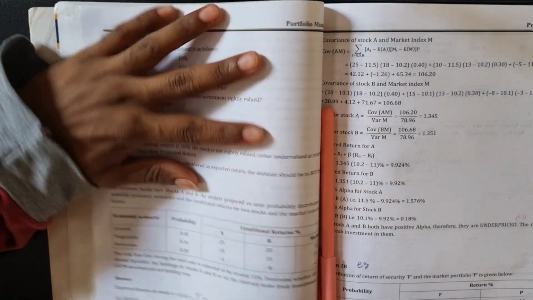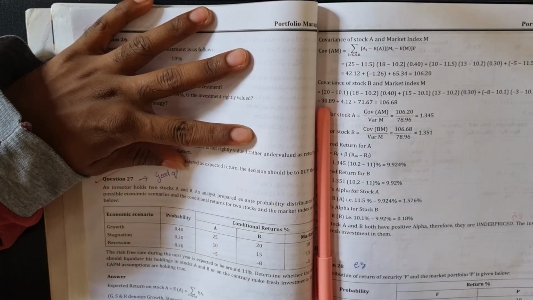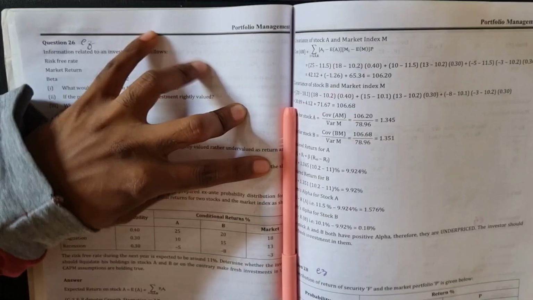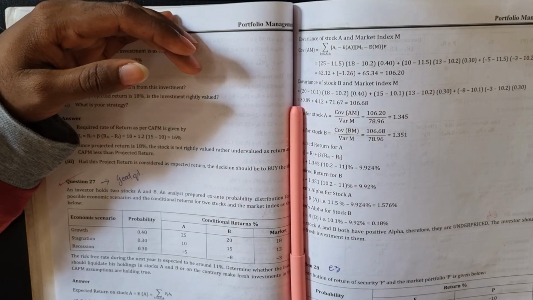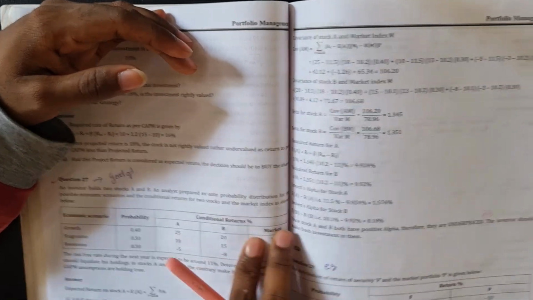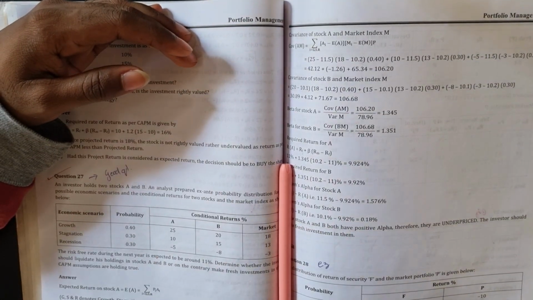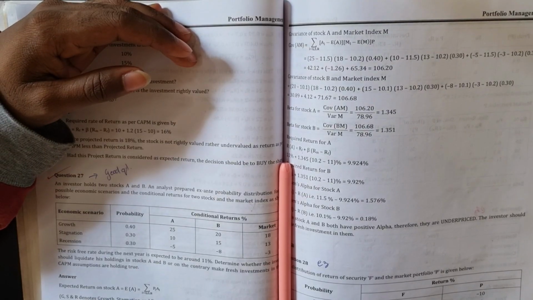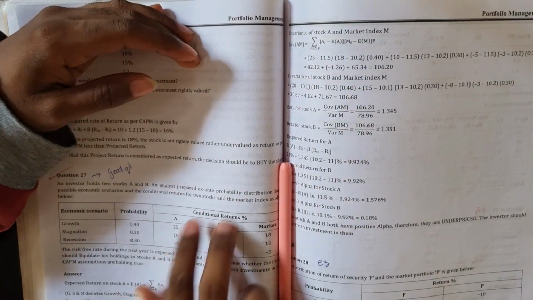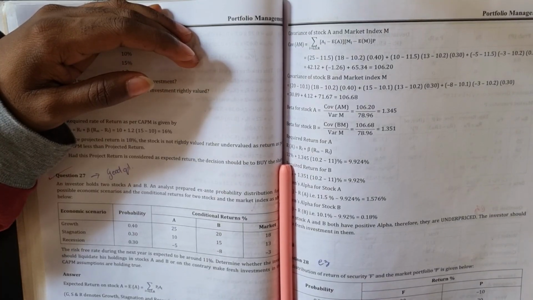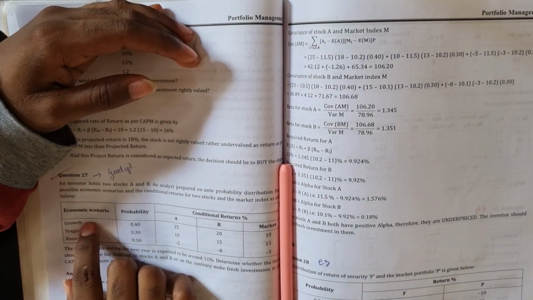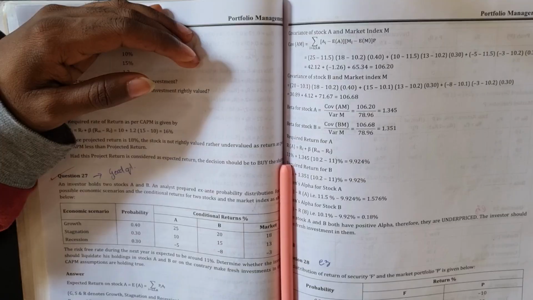An investor holds two stocks A and B. An analyst prepared ex ante probability distribution for possible economic scenarios and the conditional returns for two stocks and the market index as shown below. So security A, security B and market's return probability is given below, in three economic scenarios, which are growth, stagnation and recession.